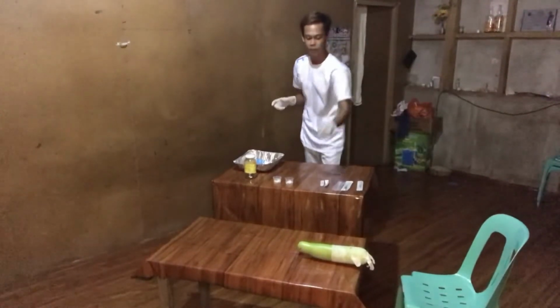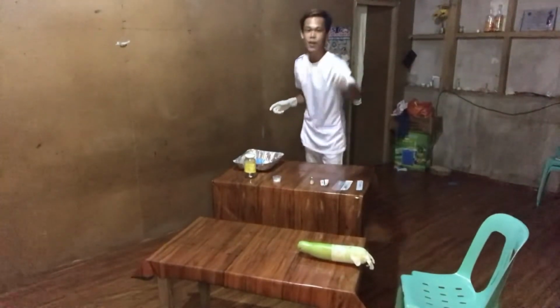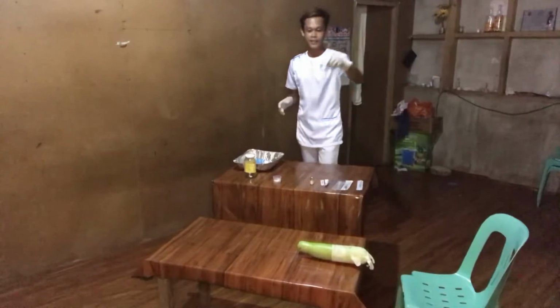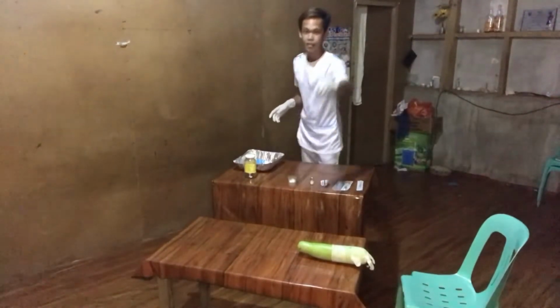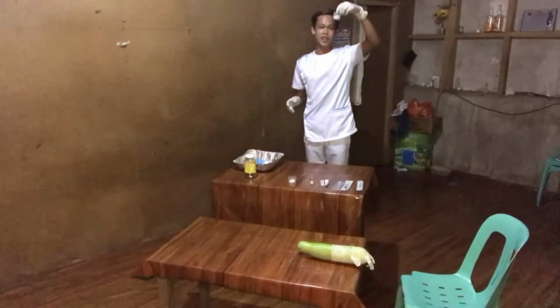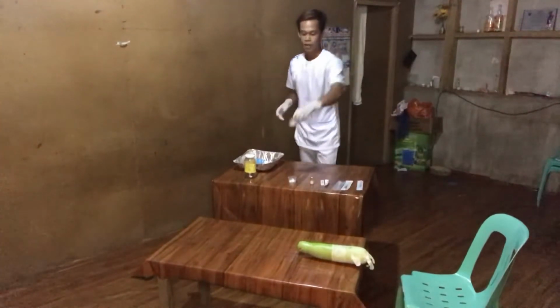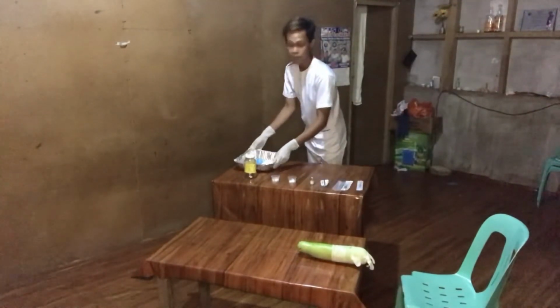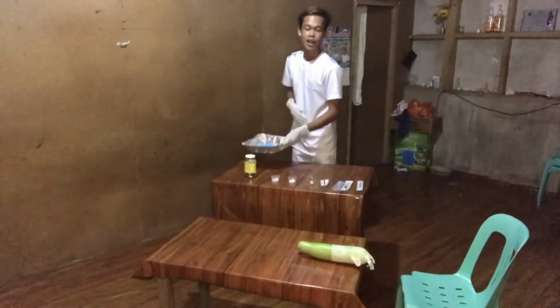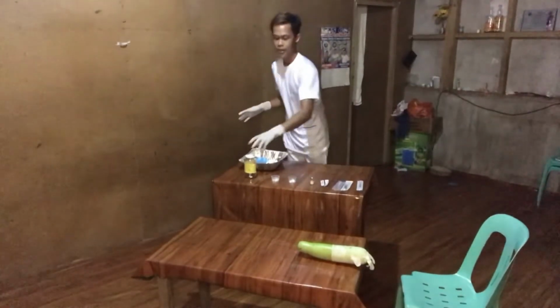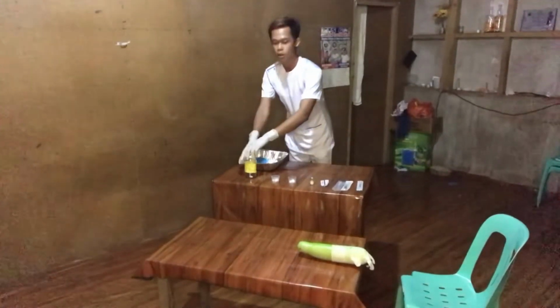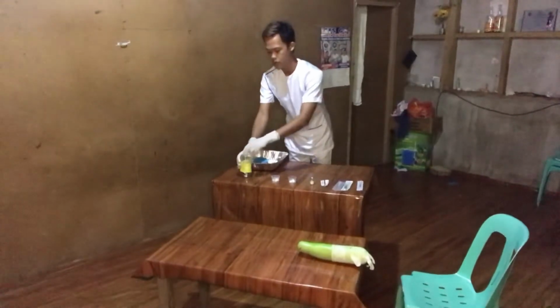We also have cotton balls, one soaked with alcohol and the other just dry cotton balls. We have the hypodermic tray, and last, the waste receptacle where I'm going to dispose used needles.